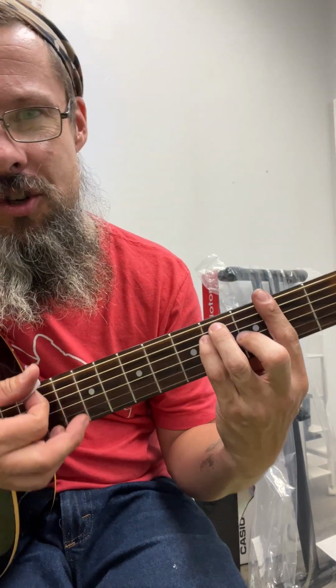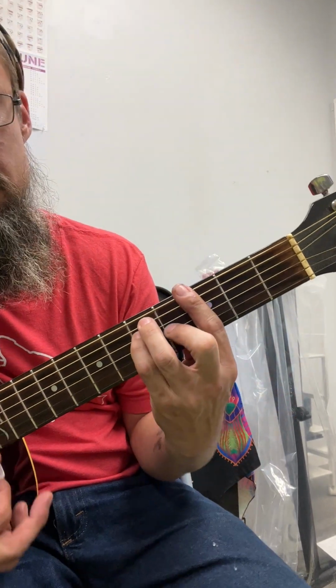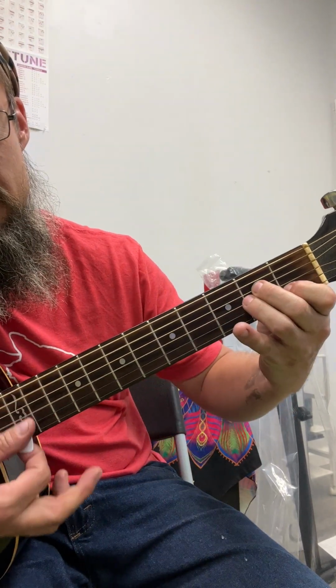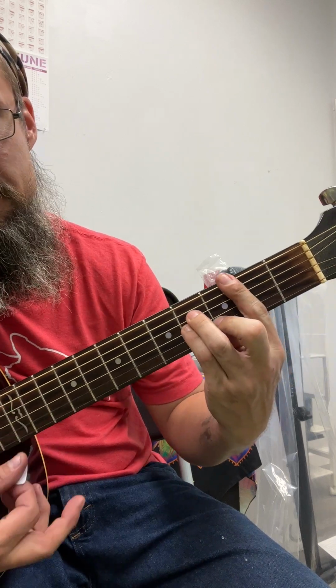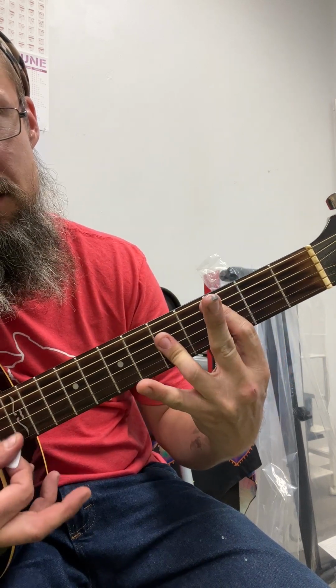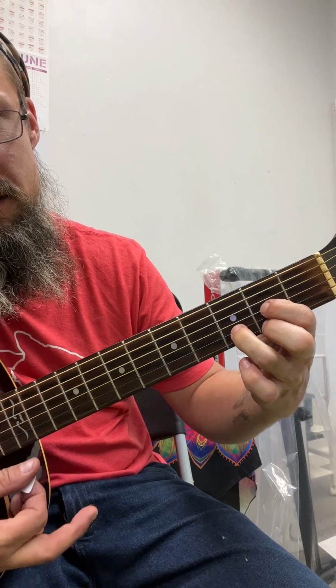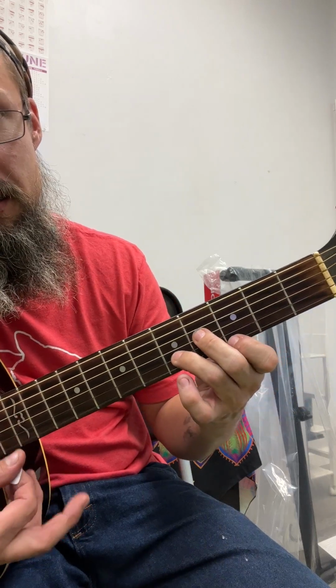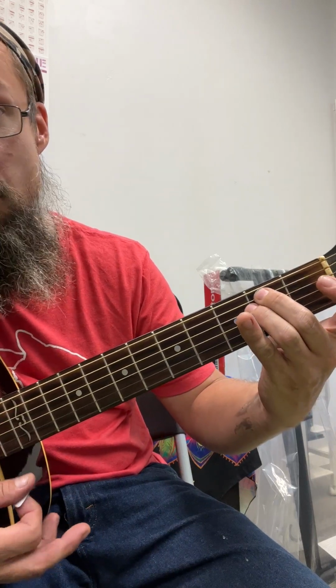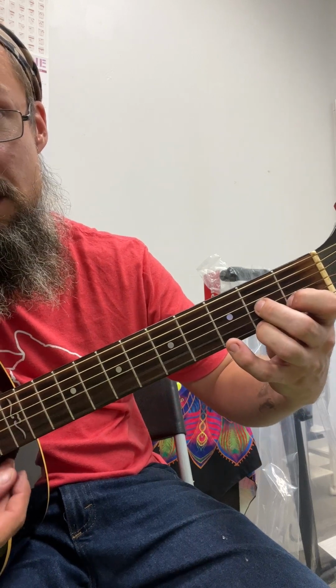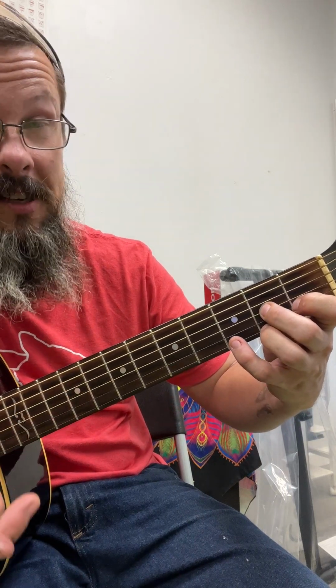Here are all the chords for G major. G major, A minor, B minor, C major, D major, E minor. We're going to have an F sharp diminished, which you can play as a D7. I'll tell you why later.